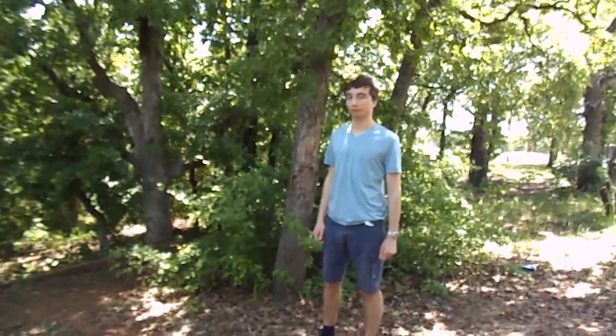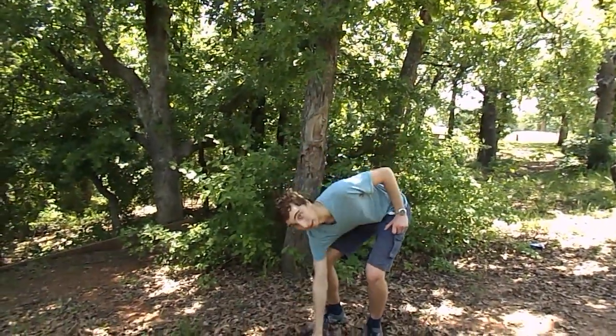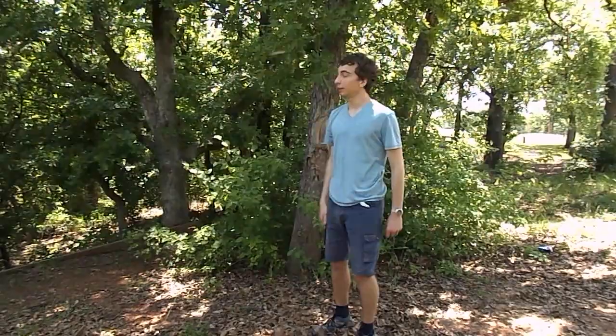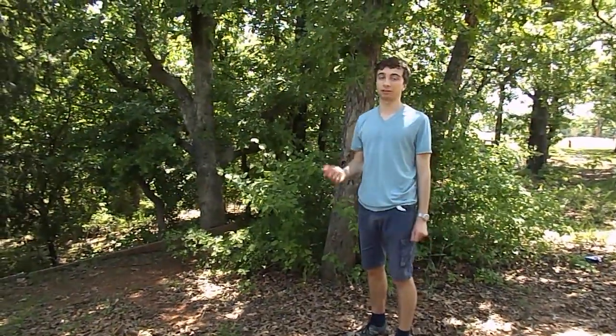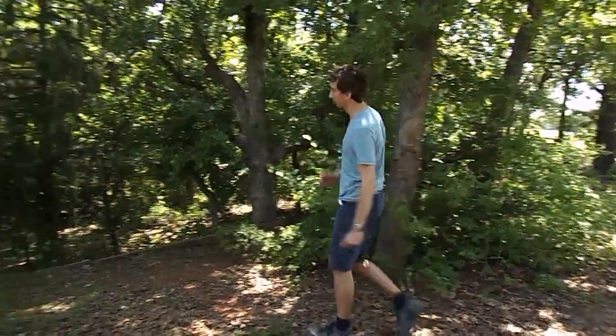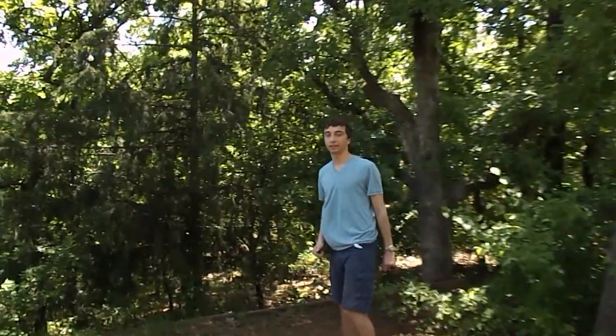So this tree behind me is a deciduous tree, meaning that in the winter months it loses its leaves and they just fall on the ground and end up like this. So for 4 months of the year, there's no transpiration occurring at all. In contrast, however, this tree here is an evergreen tree, meaning that throughout the entire year transpiration is occurring.